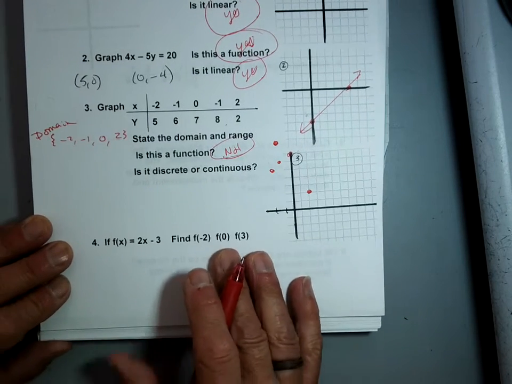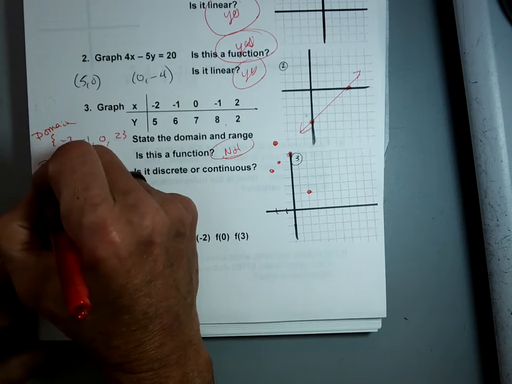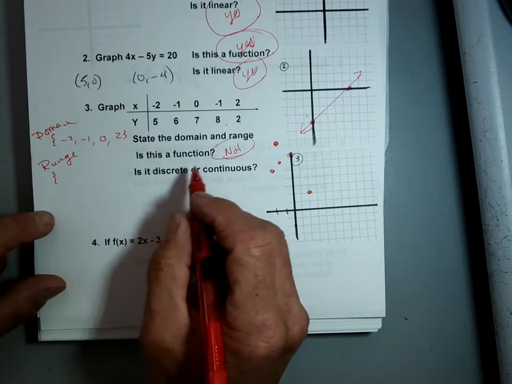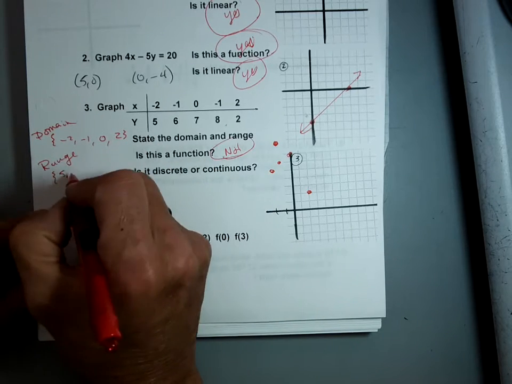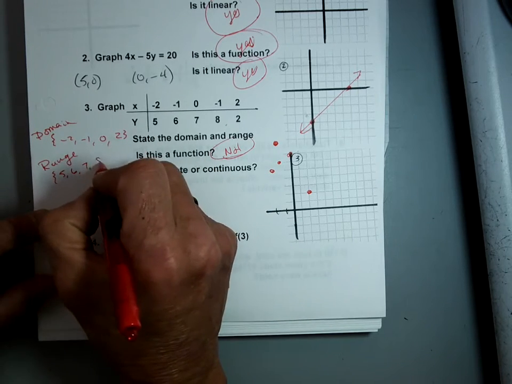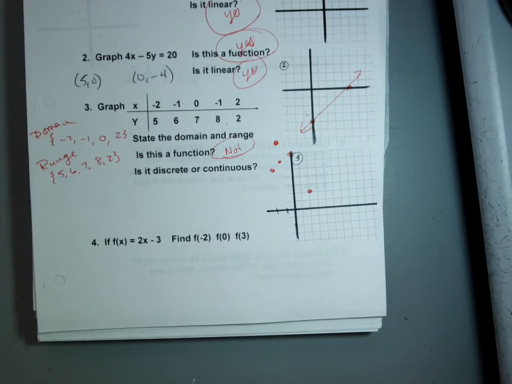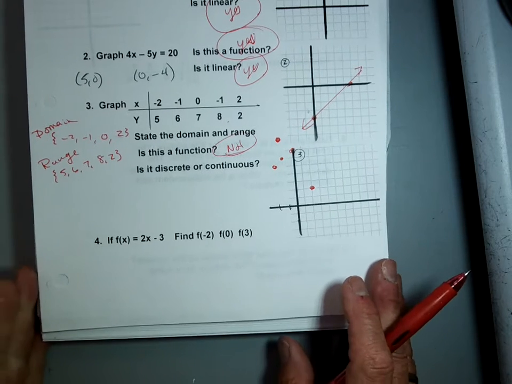And my range is going to be my corresponding y values. So my range is going to be these values, which are 5, 6, 7, 8, and 2, okay? So domain's just my y values. Domain's just my x values. Strike that. And range is my y values, okay? Thumbs up? Okay, good. Now, is it discrete or continuous?